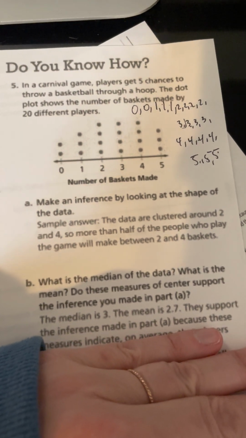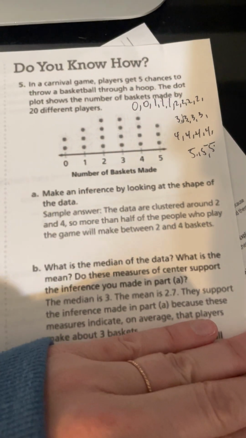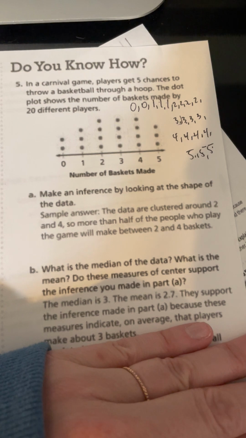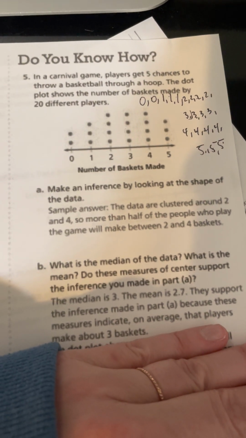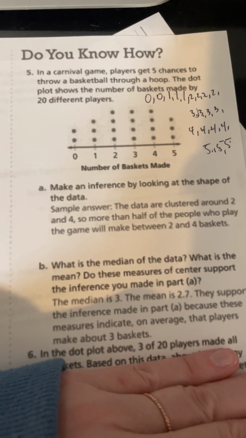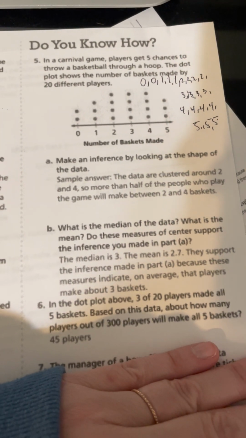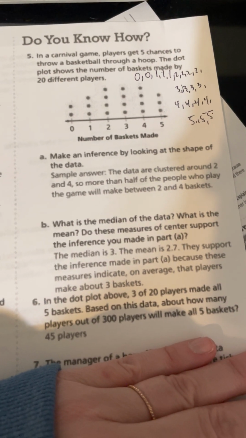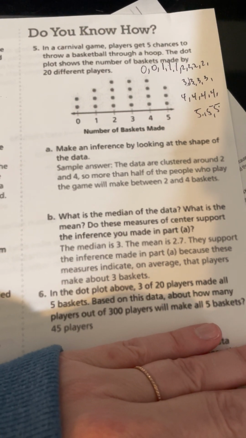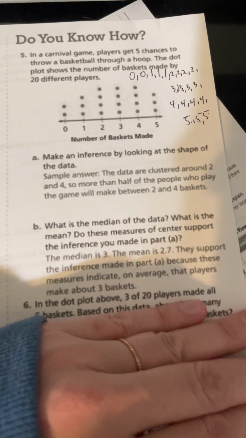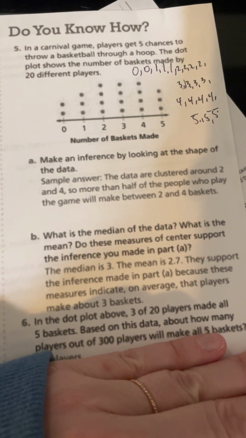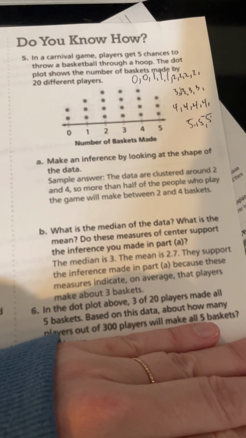The median is 3, the mean is 2.7. They do support the inference made in part A because the measures indicate that players make about 3 baskets. All right, number 6. In the dot plot above, 3 out of 20 players made all 5 baskets. Based on this data, how many players out of 300 will make all 5 baskets?